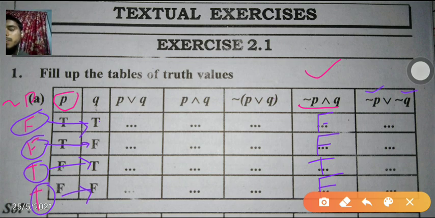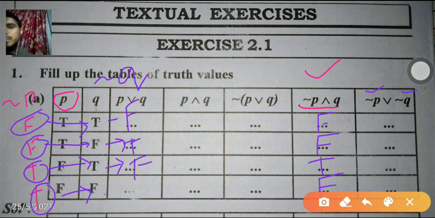So here I have written negation of p, so negation of q will be what? If you make a table, you can make a separate table for negation of q. So negation of q: true is false, here it is true, here it is false, and here it is true.